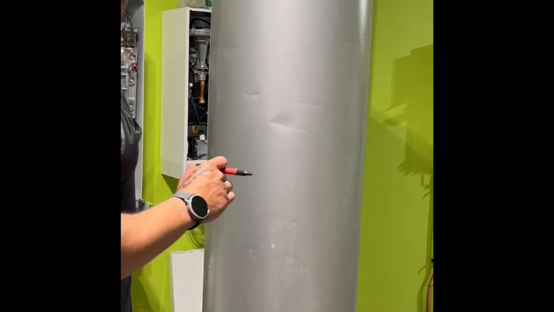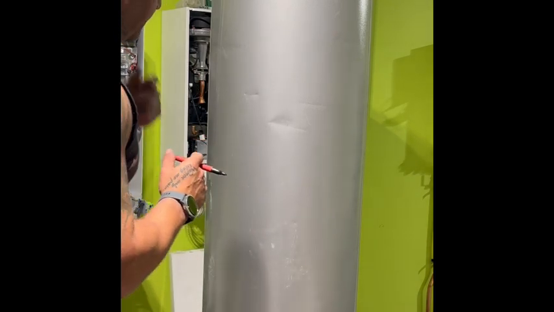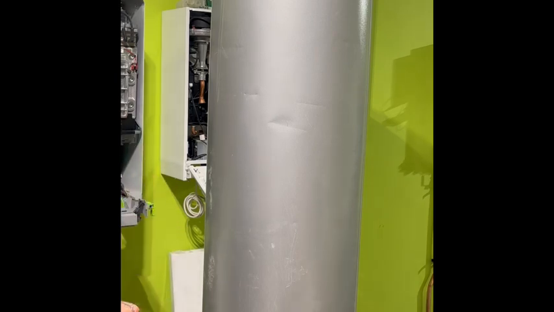So, just thought I'd do a little video on ignition faults on boilers. I think first and foremost, it's important, especially for beginners, that you understand the process of combustion, because you need three main components for combustion for the boiler to light.